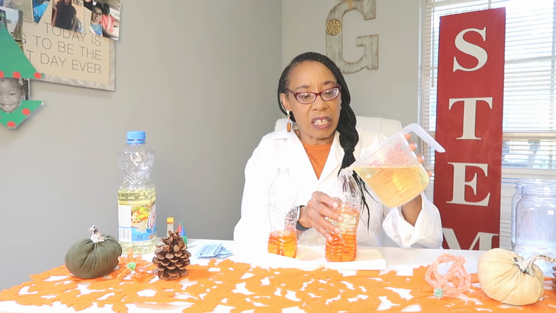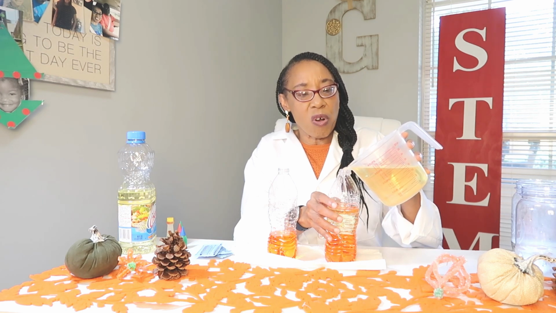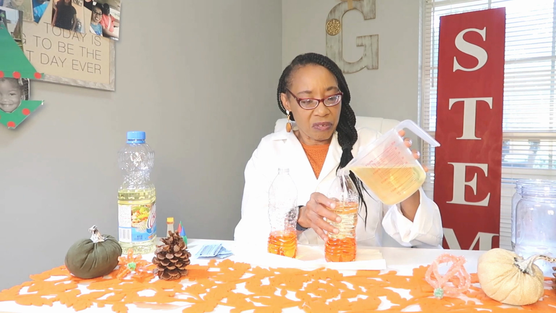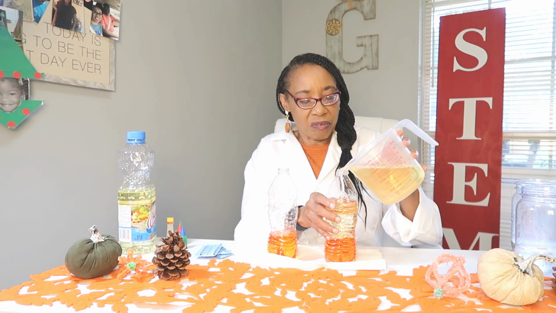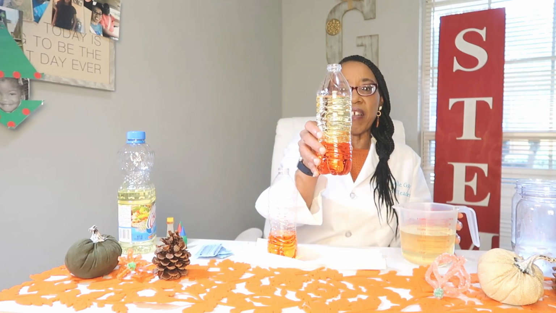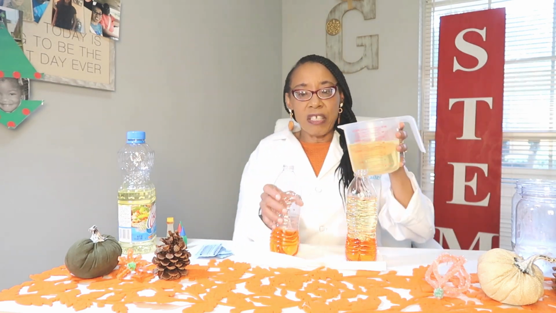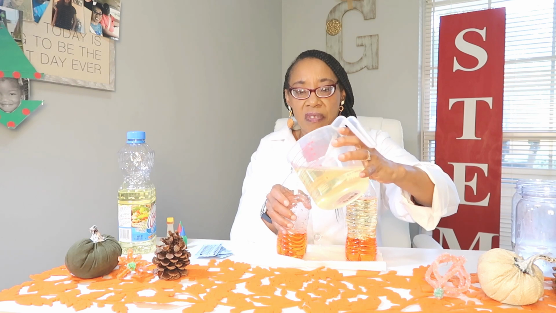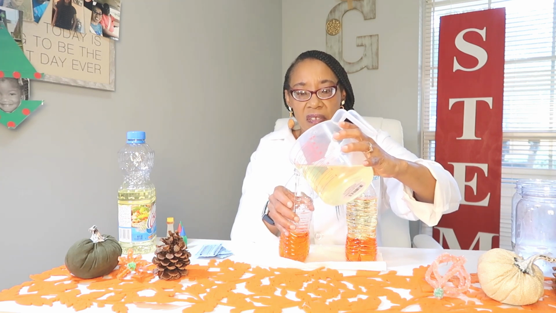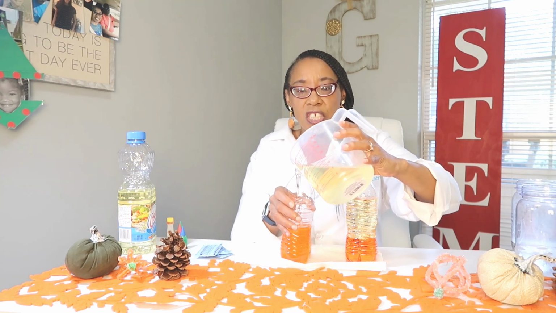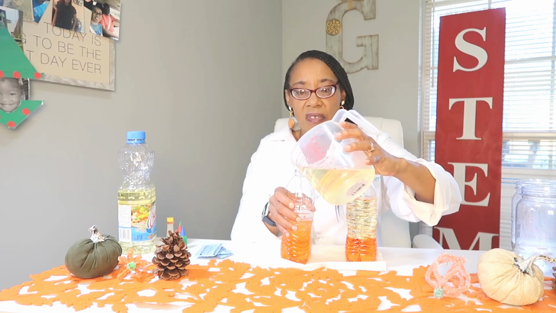Remember, with density, oil floats on top of water. I'm going to fill it to here. So you need about 2/4 oil. Don't shake it and mix it up, just pour it in slowly.